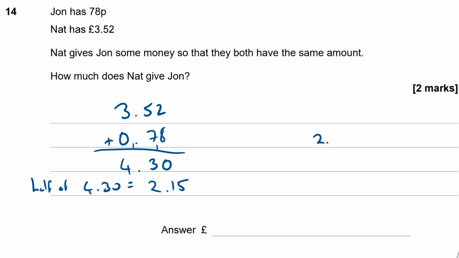So £2.15 subtract 78 pence. What's that then? 5 subtract 8 I can't do, so I'm going to borrow 1. 15 subtract 8 is 7. 0 subtract 7 I can't do, so I'm going to borrow 1 from there. So 10 subtract 7 is 3. And 1 subtract 0 is 1. So £1.37 is the difference between 78 pence and £2.15. So that must be the amount that Nat gave to John, £1.37.